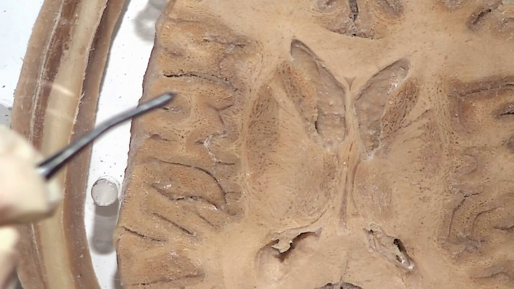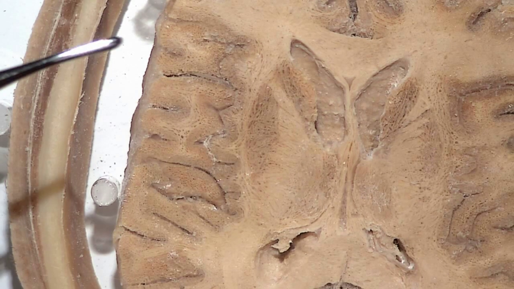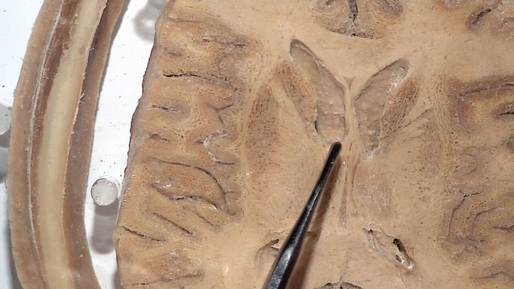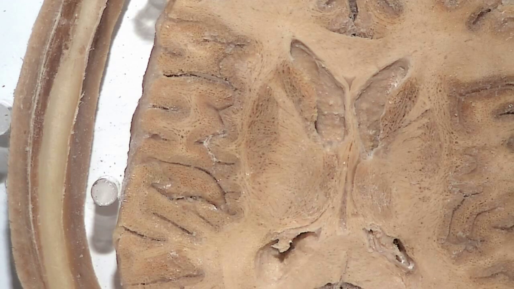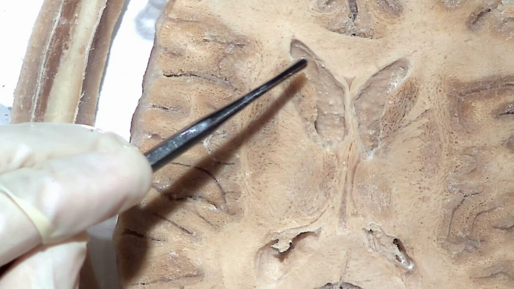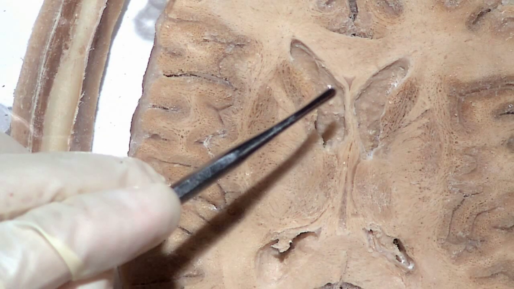So in review, this is the axial cut of the brain at the level near the foramen of Monro. For the gross anatomy, again, this is the anterior horn of the lateral ventricle, both right and left.